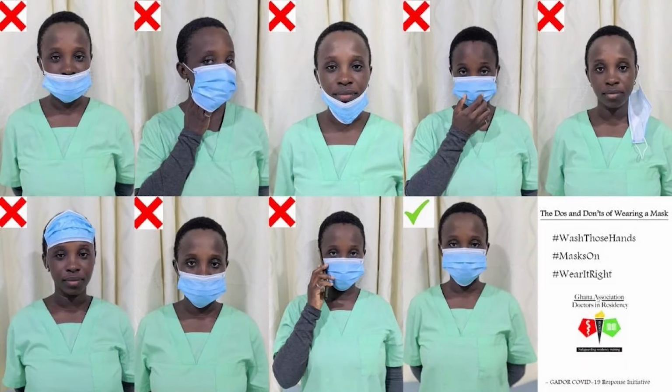This image shows you all the wrong ways you can wear a mask: leaving your nose open, having a space under, wearing the mask on your chin, touching the surface of your mask, having the mask hanging off your ear or on your forehead, using your mobile phone while touching a mask. And this image is courtesy the Ghana Association of Doctors in Residency.